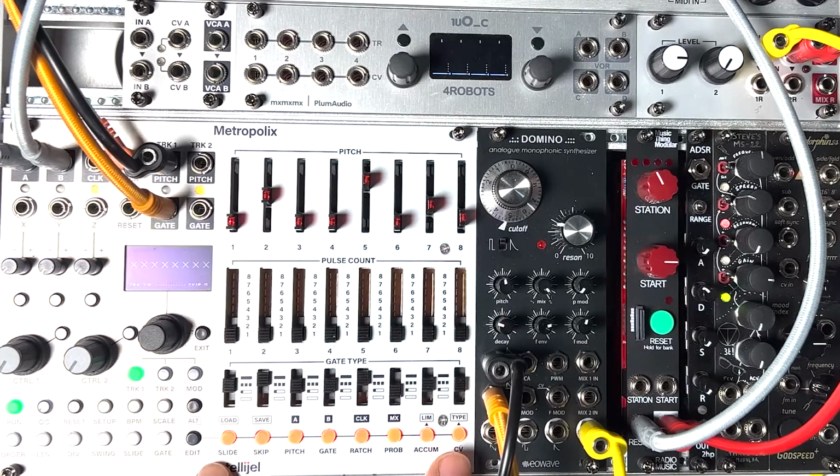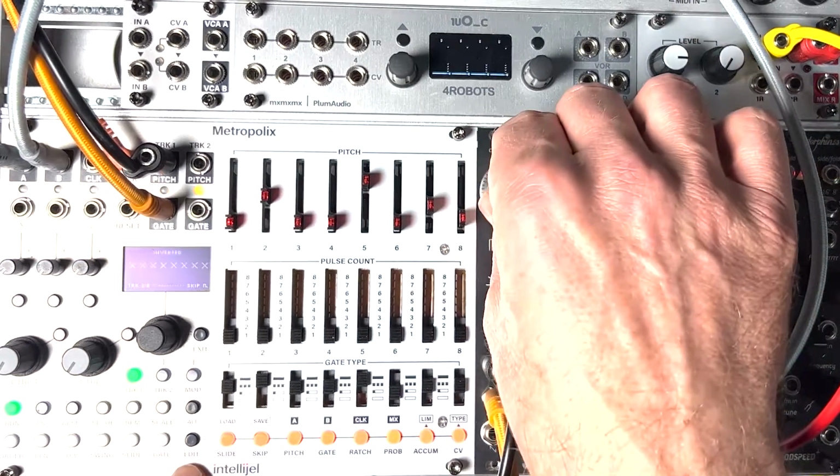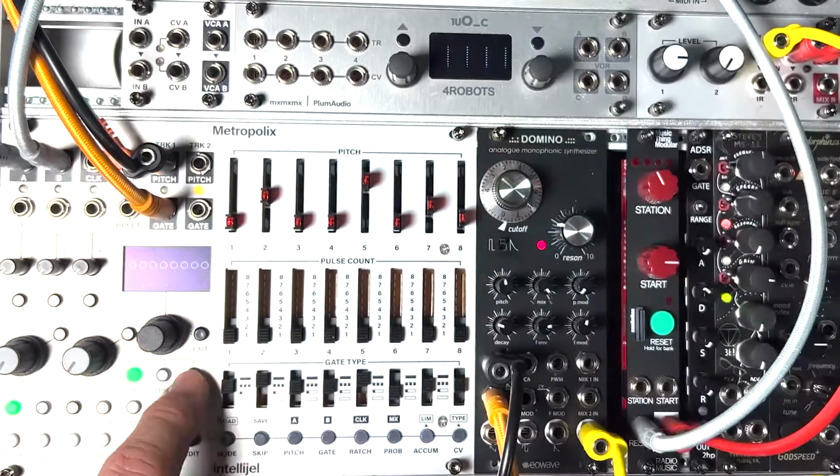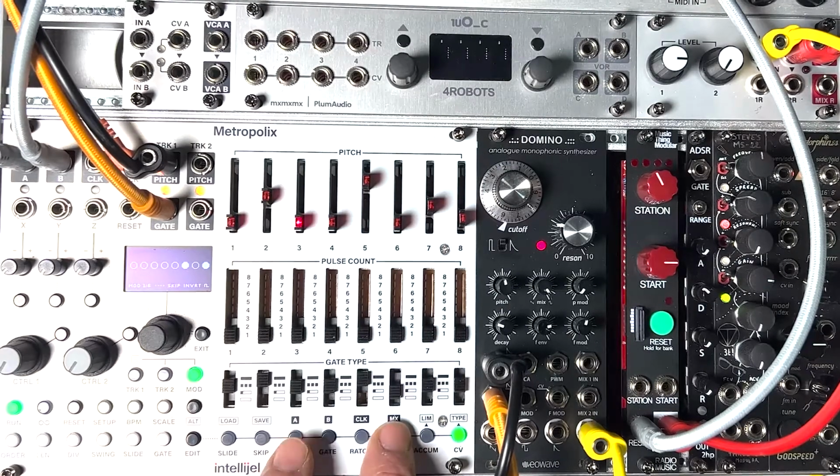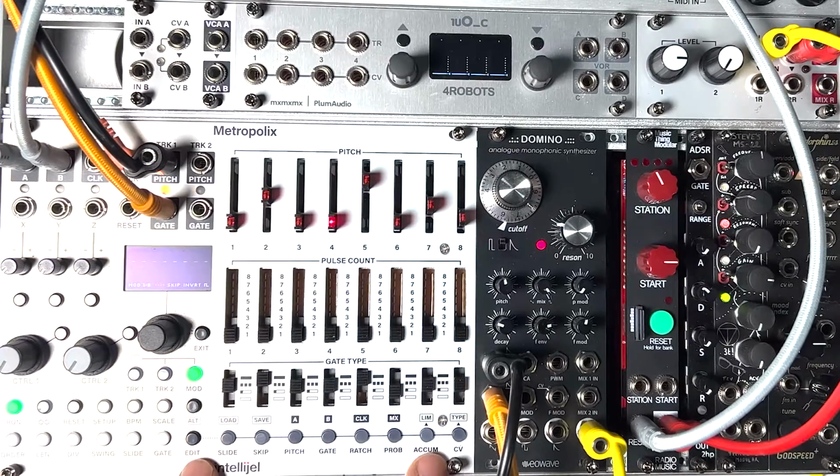Because we're still inverting some of them, we're getting kind of a rhythm. I quite like that. That is one of those happy accidents. So when it's hitting one of these notes, it is invert. So there are no skips.